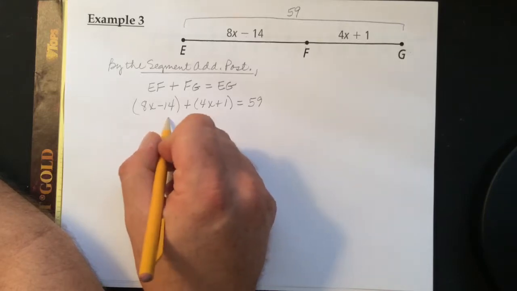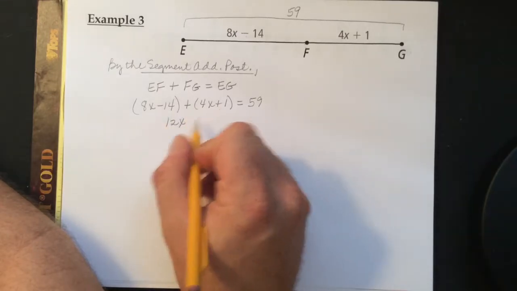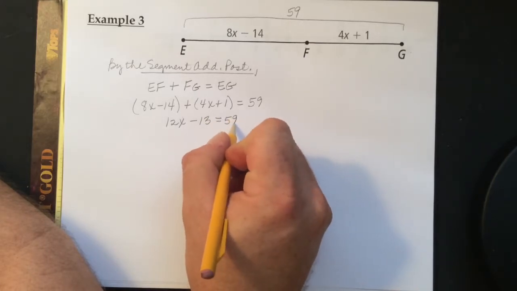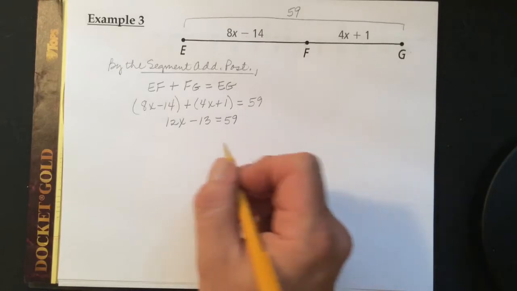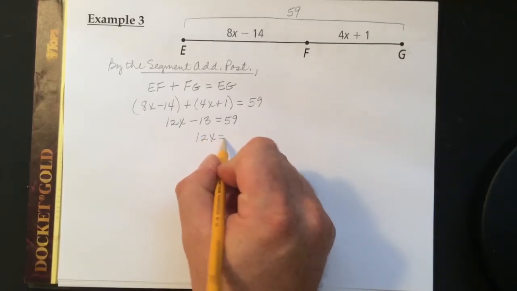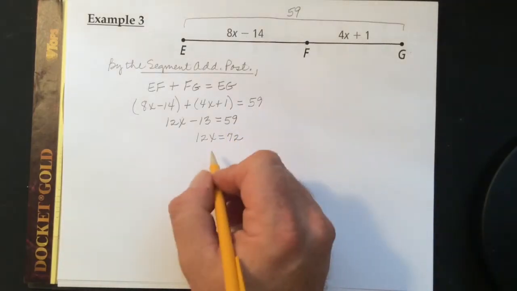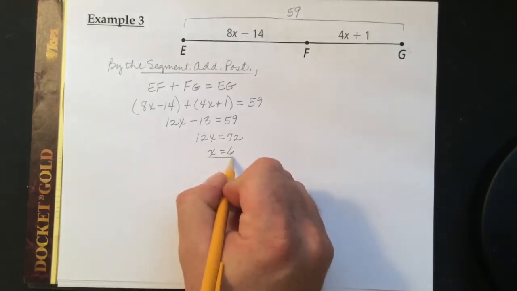8x plus 4x is 12x, minus 14 plus 1 is minus 13, equals 59. At this point, we add 13 to both sides, and we get 12x equals 72. Then we divide both sides by 12, and we get x equals 6.